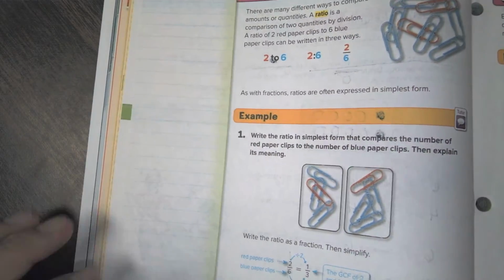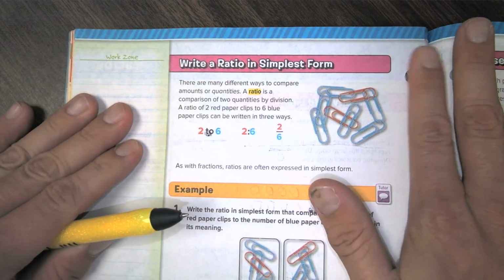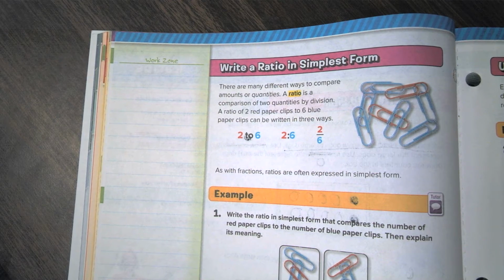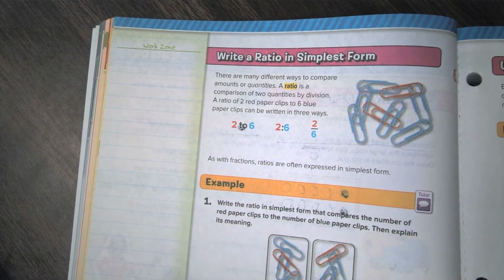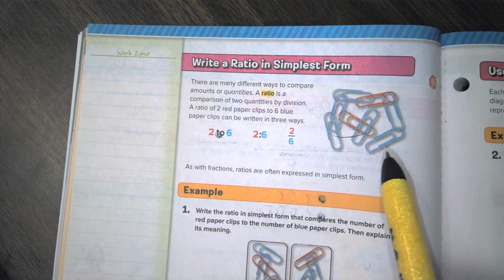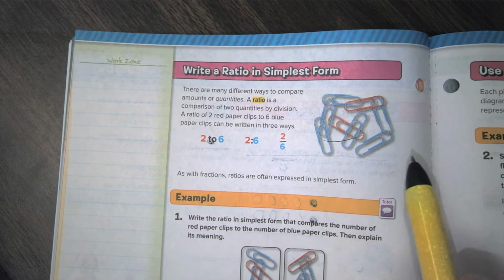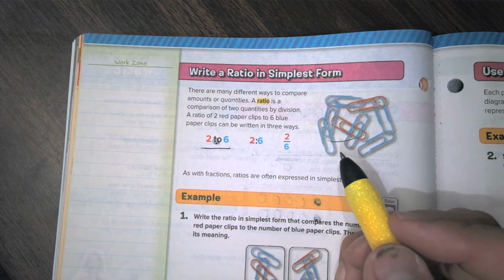So we're going to talk about writing a ratio in simplest form. Okay, so there are many different ways to compare amounts or quantities. So a ratio is a comparison of 2 quantities by division. So like this one, they have these paper clips here. We have 2 red ones, and if you look, 6 blue ones. So a ratio can be written as 2 to 6.